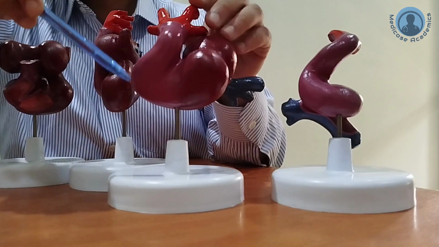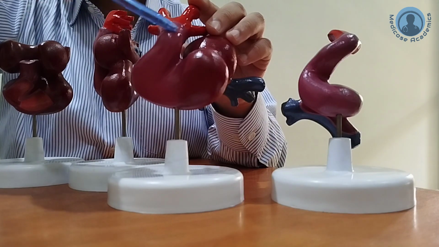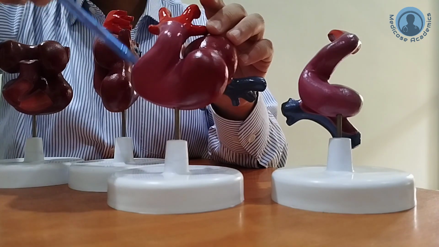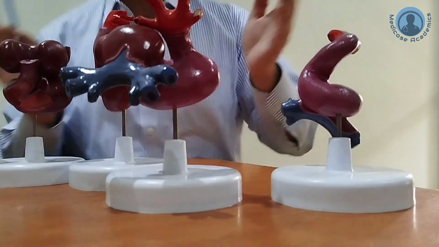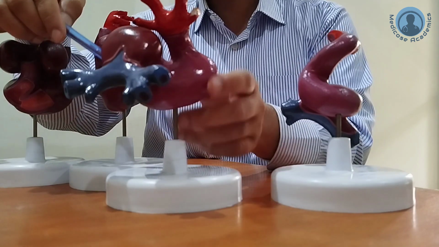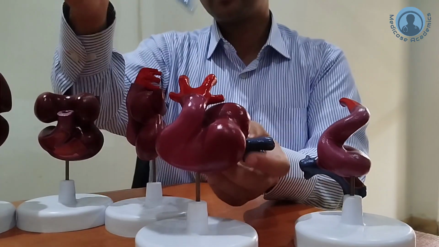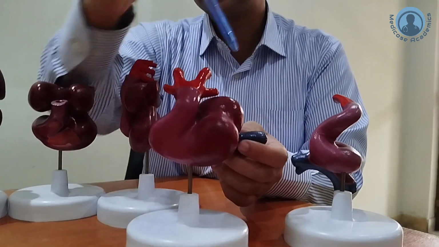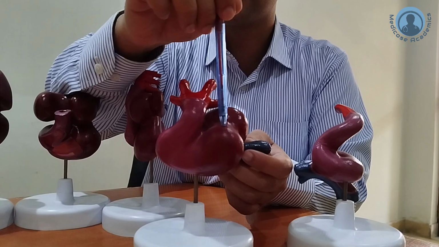And then there are the three parts of the bulbus cordis: the proximal, the middle, and the distal one. This is the middle one, this is the distal one. Now, in the anatomical position, compared to my body, this part will become the future atria. This will become the future ventricle.